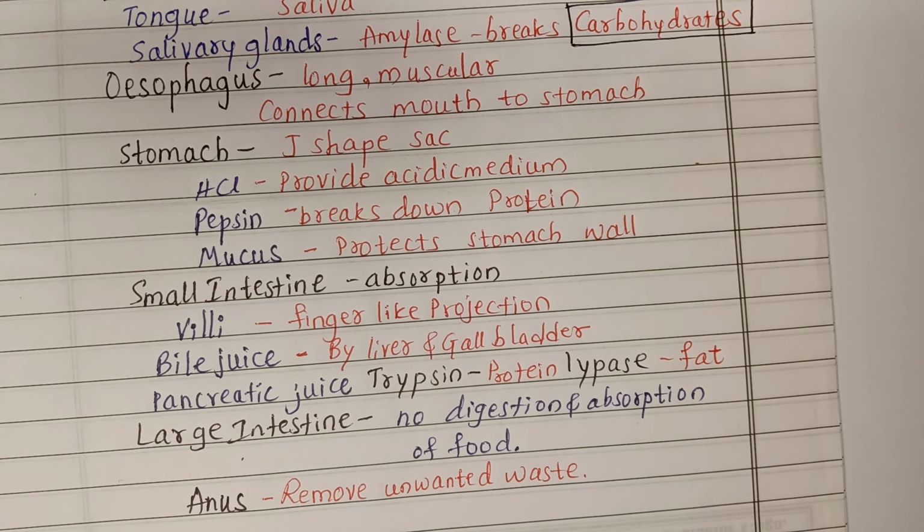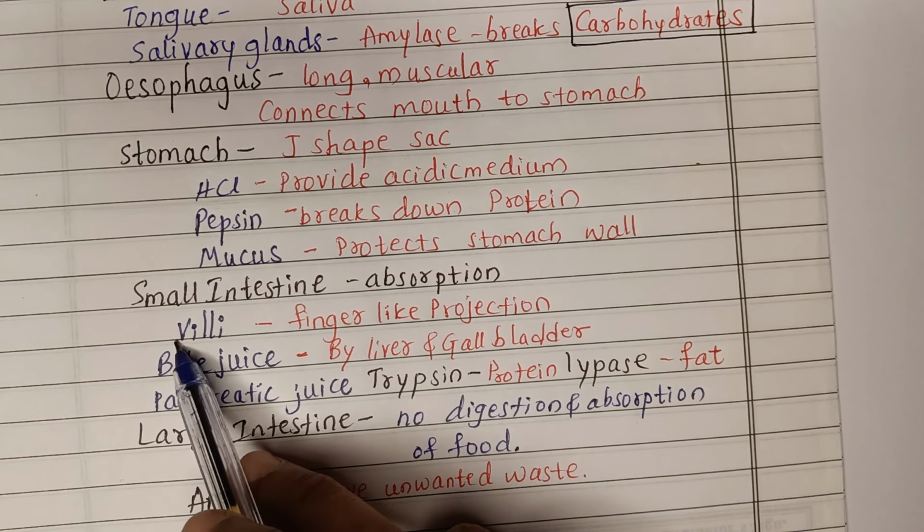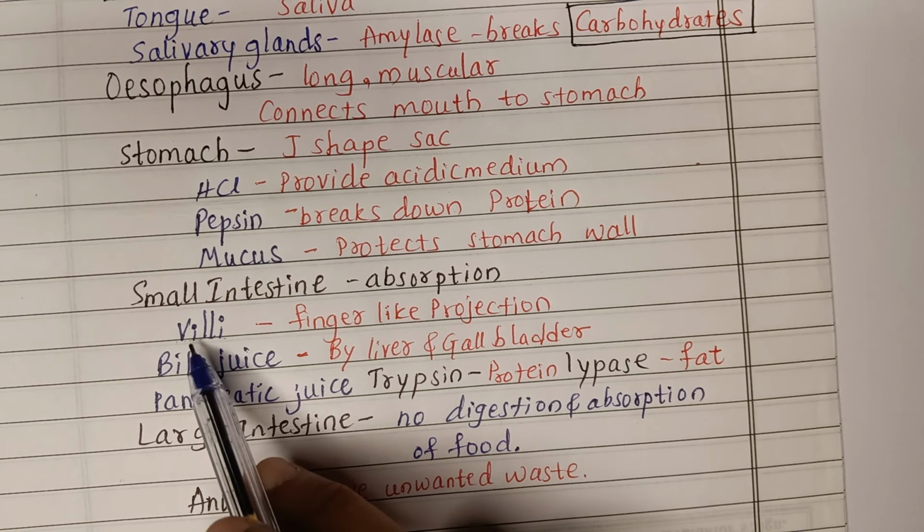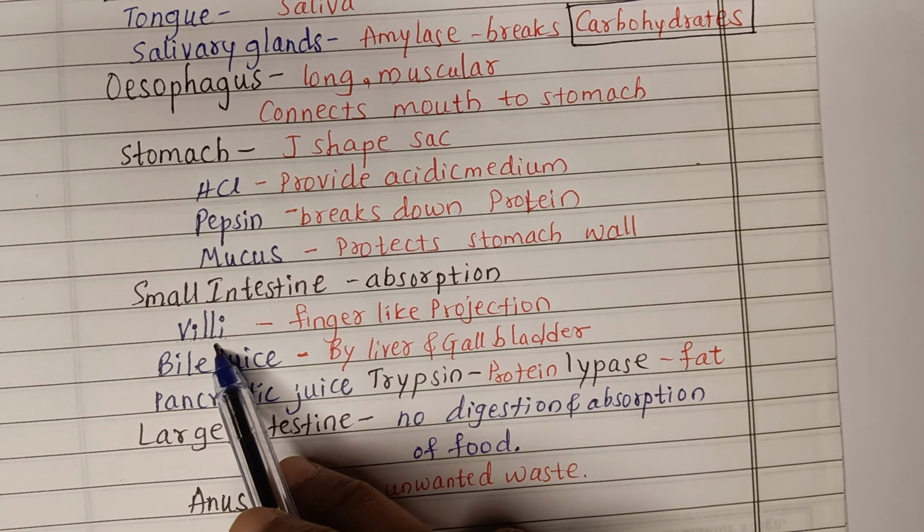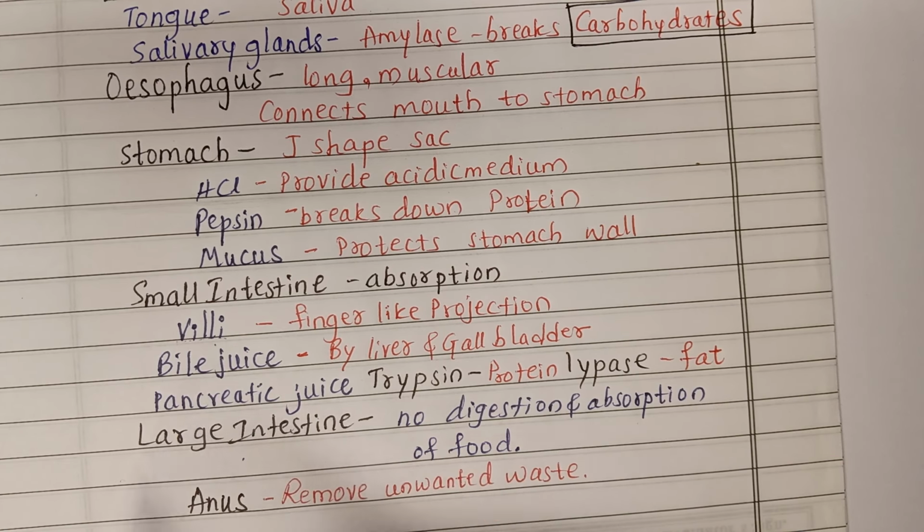Now we have to remember that in this whole digestive process, the fundamental and basic structure is our villi. You have to remember this. Villi is the basic and fundamental structure for digestion.